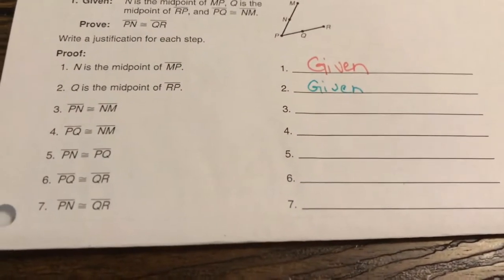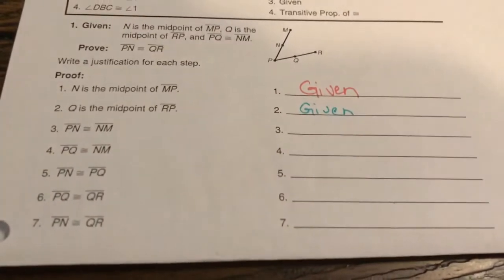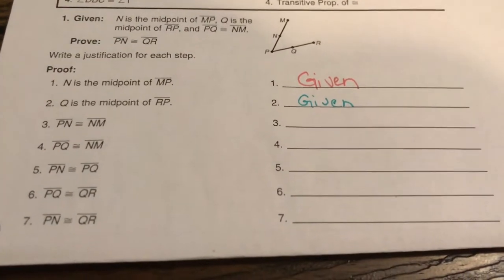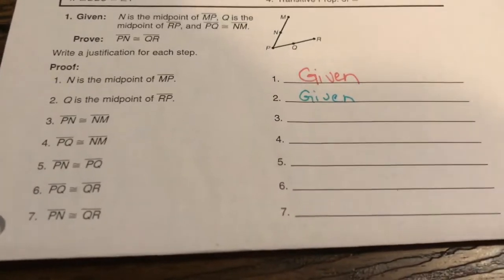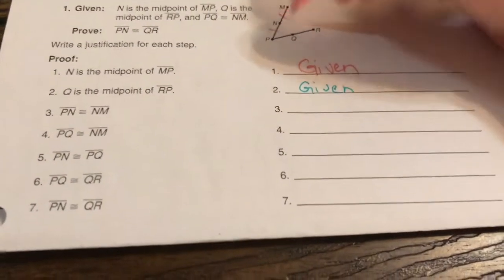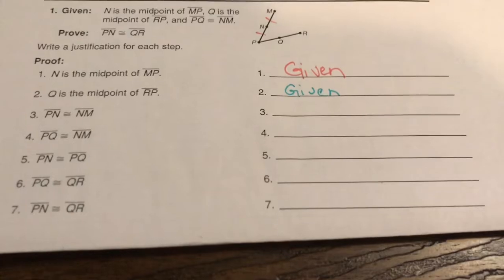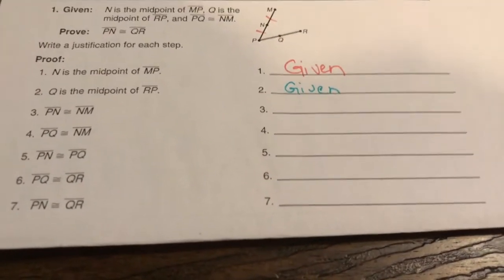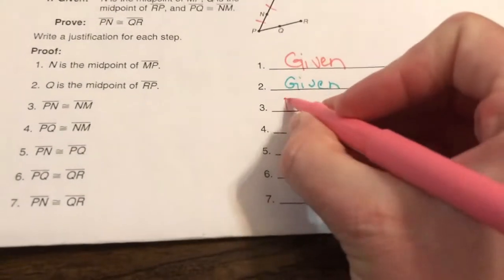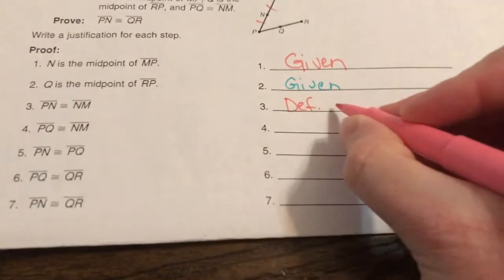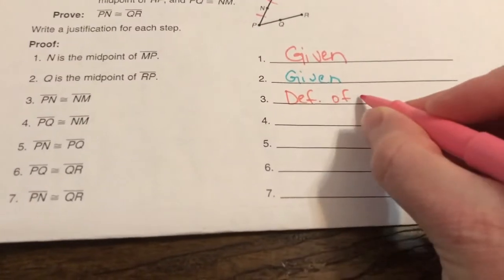Next, it says segment PN is congruent to segment NM. Well, it does say that N is the midpoint. So if N is the midpoint, that means those two pieces are congruent. Okay, so since that is because of the midpoint, I'm going to write definition of midpoint.